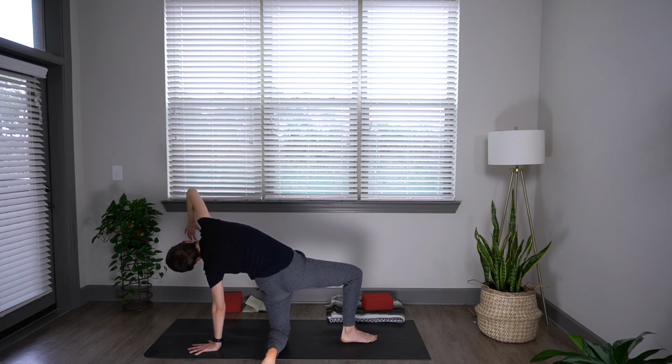I learned this move from one of my teachers, Laura Hyman. I think she calls it Stargazer. I love that name. You can just let your head relax, let your ear move toward that left shoulder.